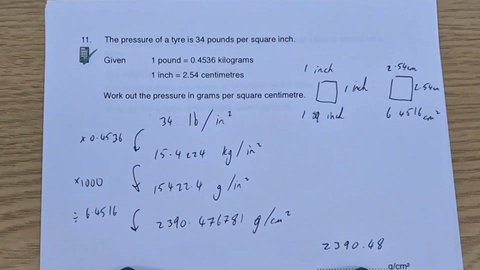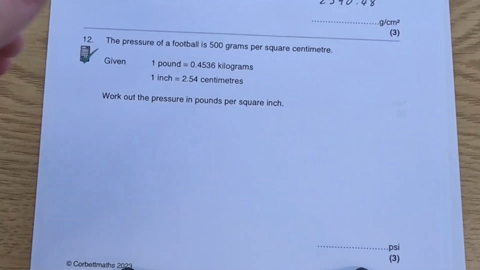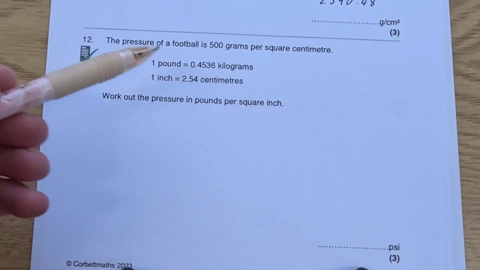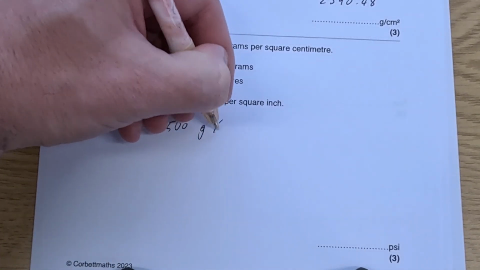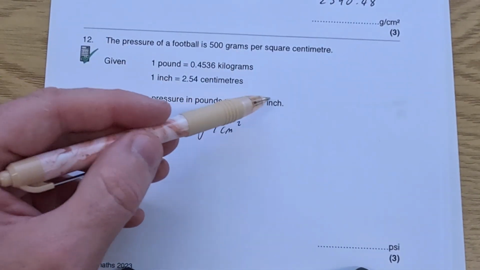Okay, let's look at our next question, question number 12. Question number 12 is very similar to question number 11, but this time we're doing it the other way around. We're going from grams per centimetre squared to pounds per square inch. So we know the pressure of the football is 500 grams per square centimetre, and we want to change it to be pounds per square inch.